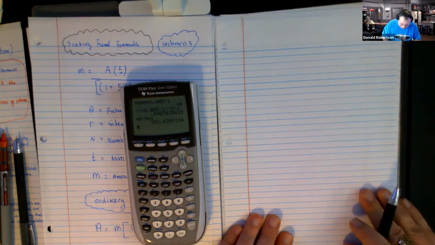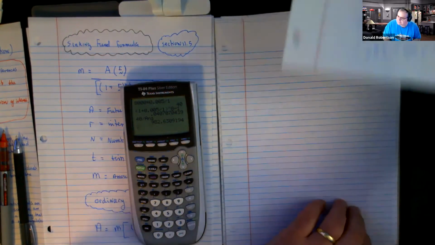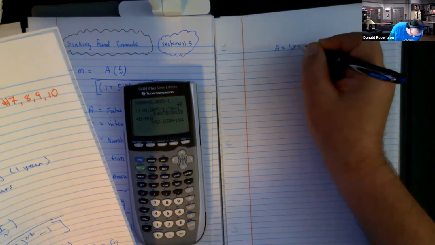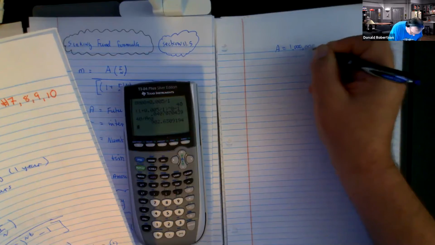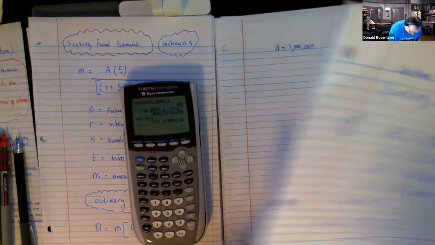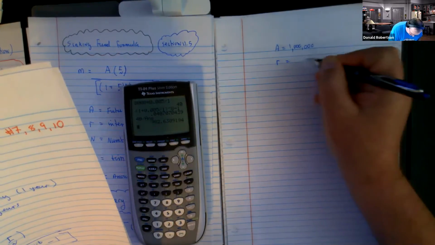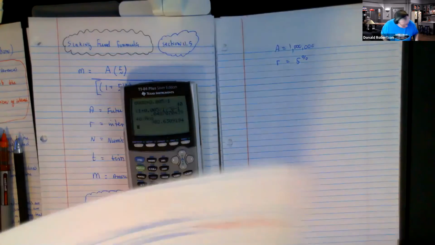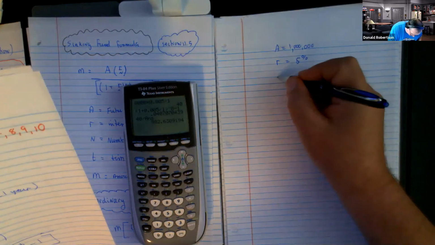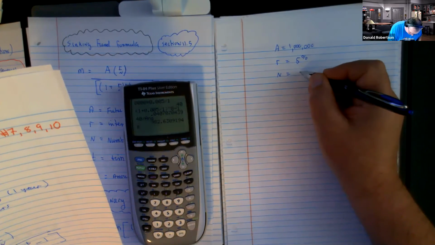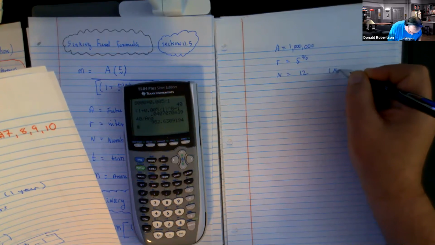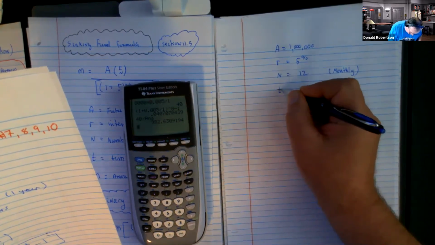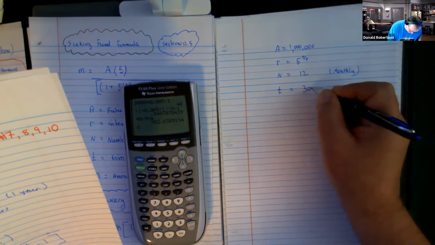We all want to be millionaires, don't we? Yes. Okay, so I want $1 million. Let's say that I get an interest rate of 5%. Let's say I'm going to pay in money monthly, so there's going to be 12 of them. And I'm going to do this for 30 years.